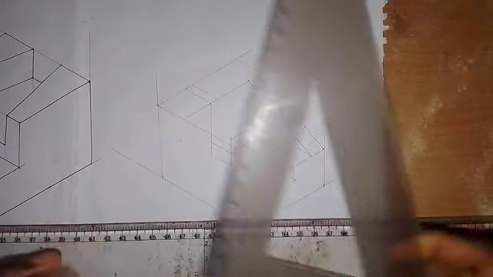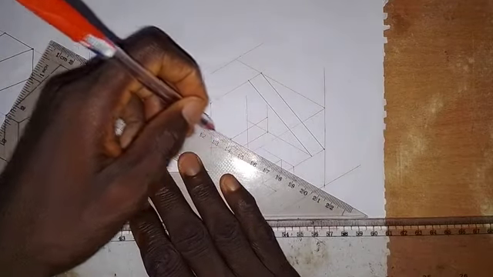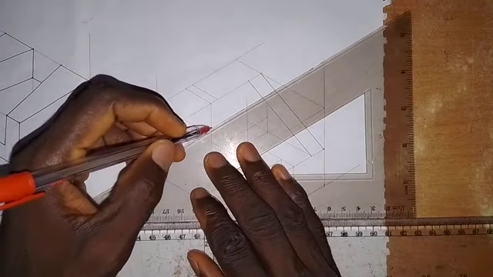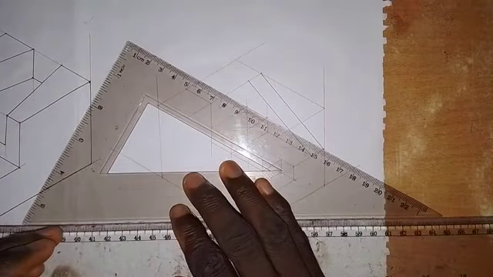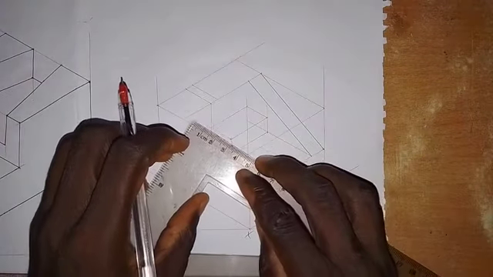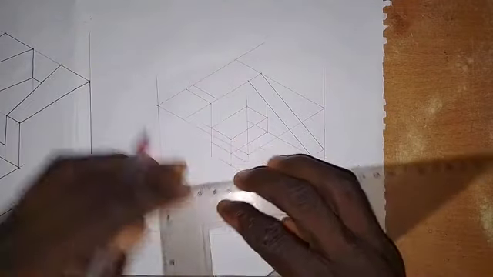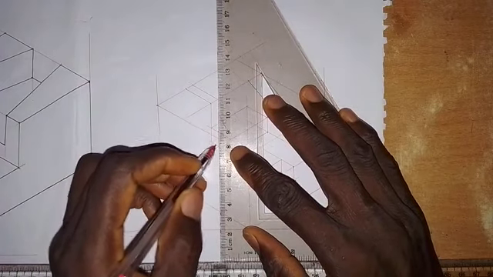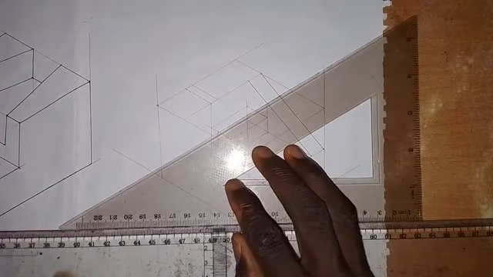Okay, and then I'm going to draw this line. Then I will transfer this. I'm going to take a measurement of 10 millimeters from this point. So this is 10 millimeters. I will draw it down here. I need to transfer it to the other side.